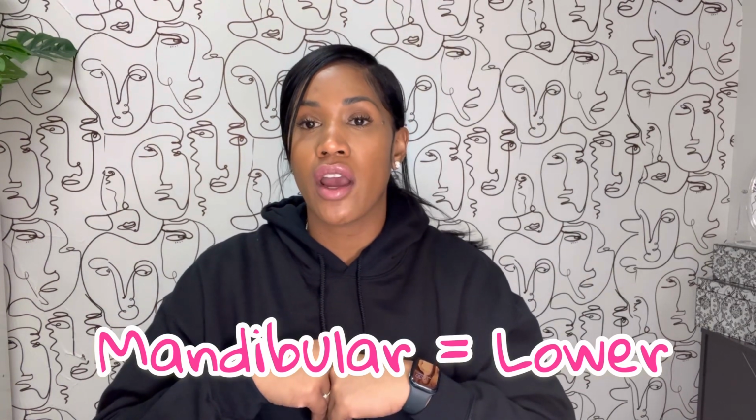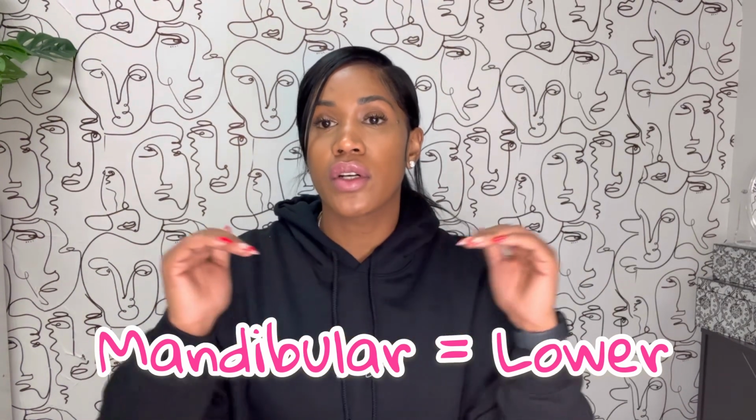So basically I'm saying that because the opposite of maxillary is going to be mandibular. So if we are talking about the lower teeth, the lower arch, we will want to use the term mandibular. Maxillary is upper, mandibular is going to be lower.